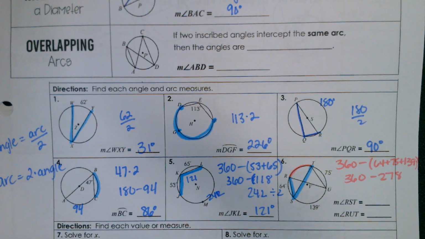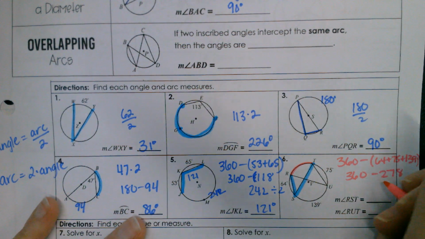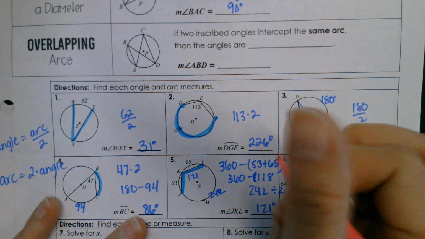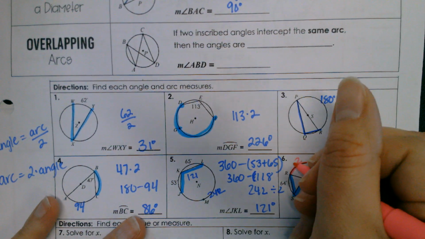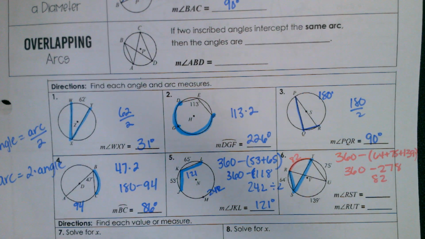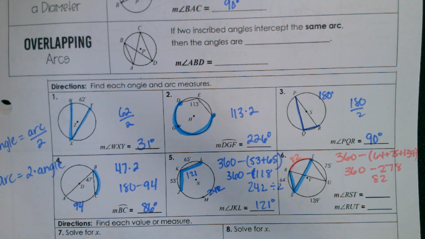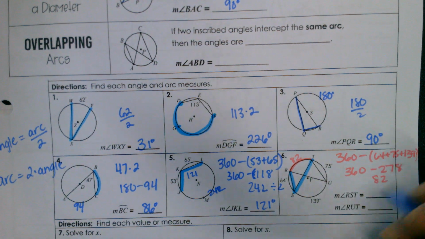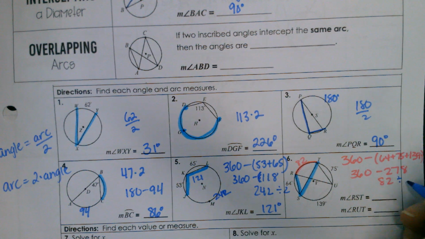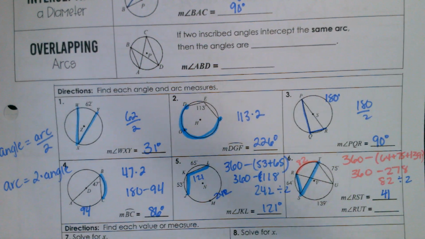It is 82. Audrey's like, come on, it's 82. Let's move on. Okay. If RT is 82, what is RST? Yes, divided by 2. So 82 divided by 2 is 41.